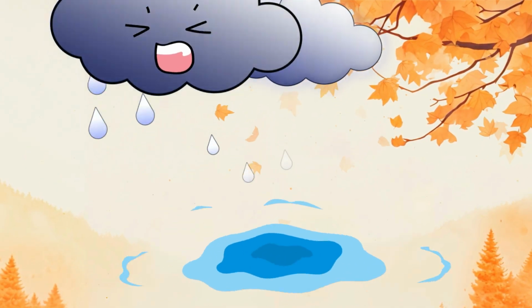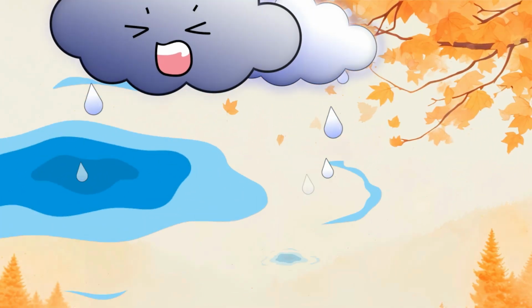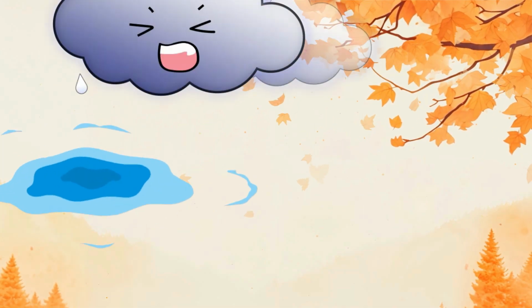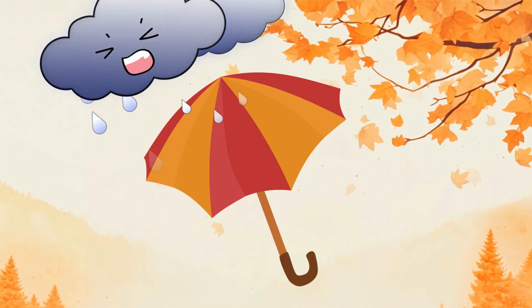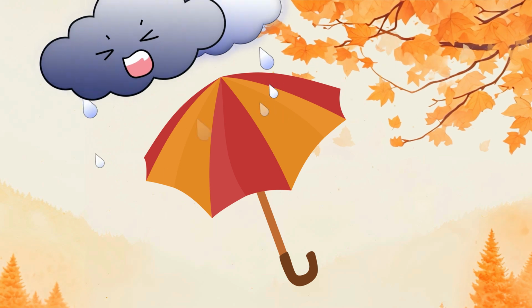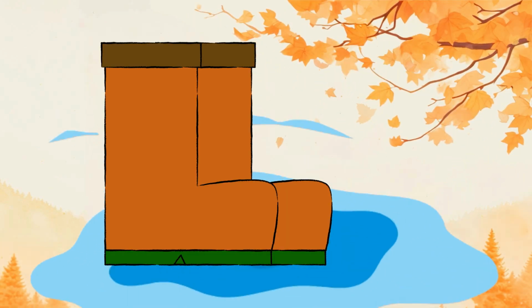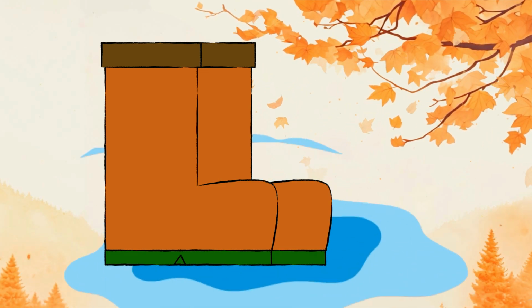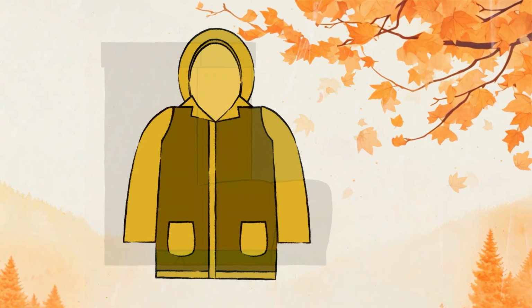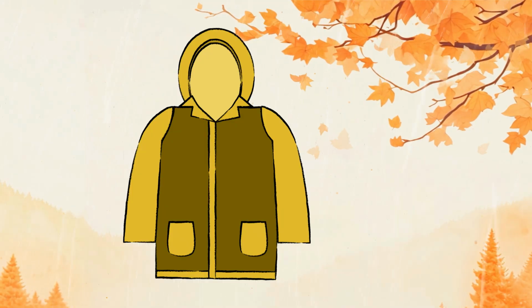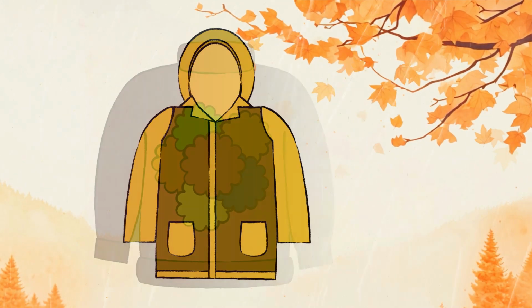In autumn, it rains a lot and there are puddles. And that is why we often use an umbrella and rubber boots with which we can jump in puddles. If we forget our umbrella, we need a raincoat.